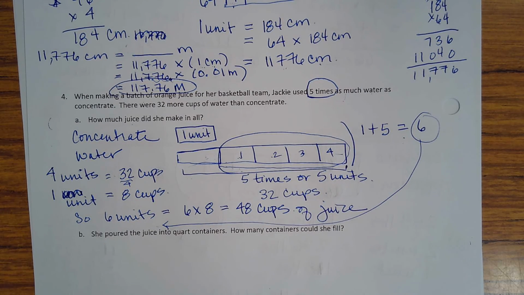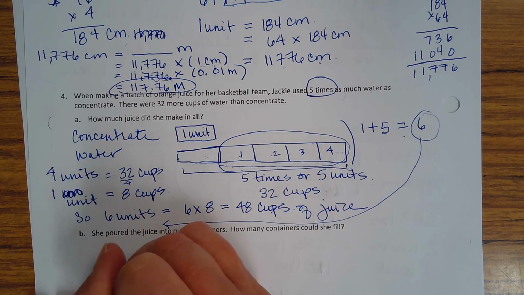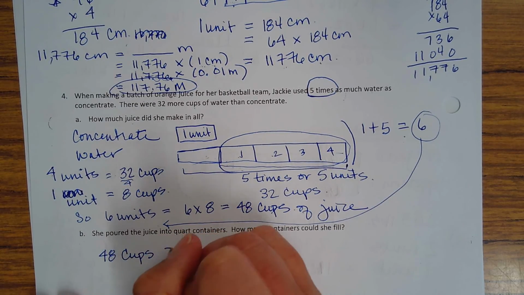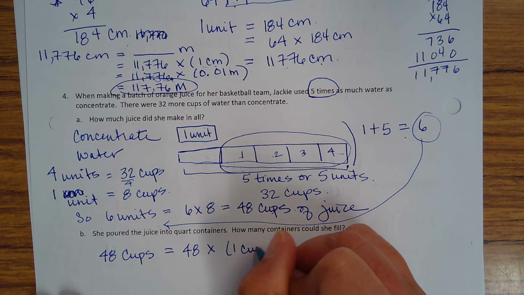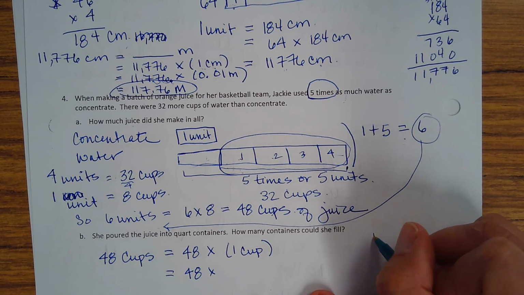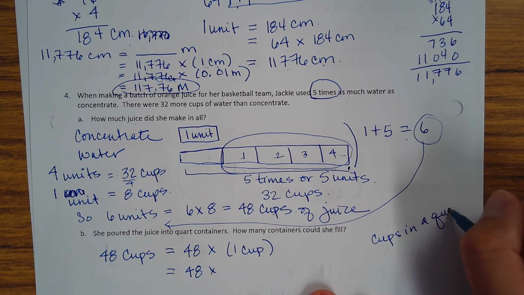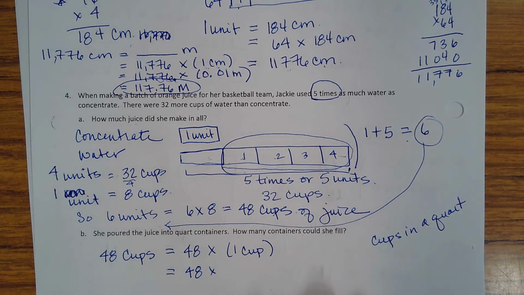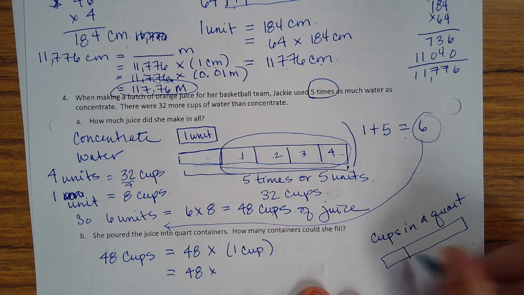All right. Last part. How many quarts? So now we need to go from cups to quarts. So 48 cups is equal to 48 times 1 cup. How many cups are in a quart? Four. Okay, so what fraction is 1 cup of a quart? 1/4.